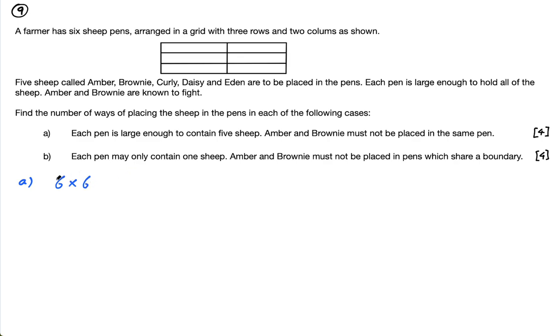Now you don't have to do 6 times 5 times 4 times 3 or anything like that, because they can both go into the same pen. So Daisy can go into 6 pens. Eden can go into 6 pens. And now actually I can put Amber, because it's only Amber and Brownie that need to be separated, into any of the 6 pens.